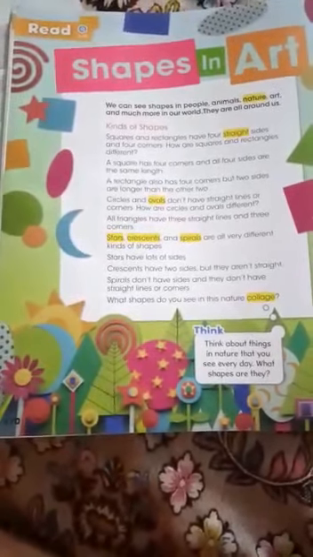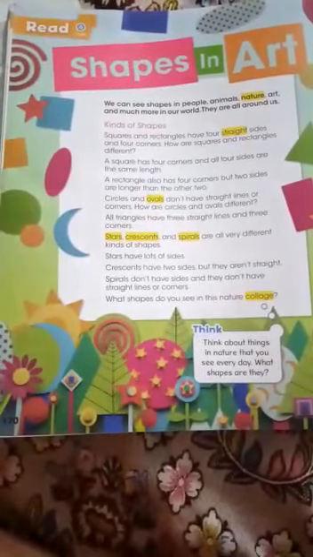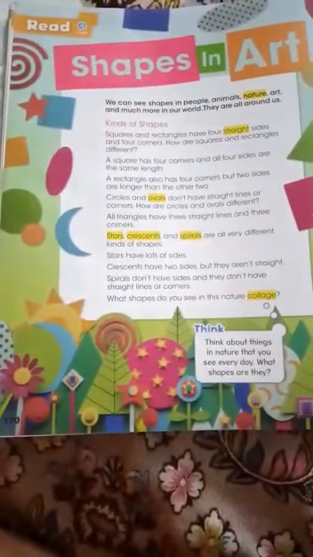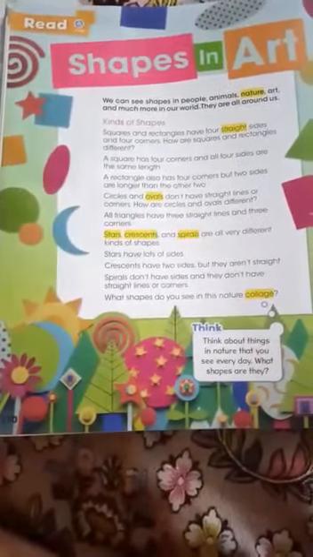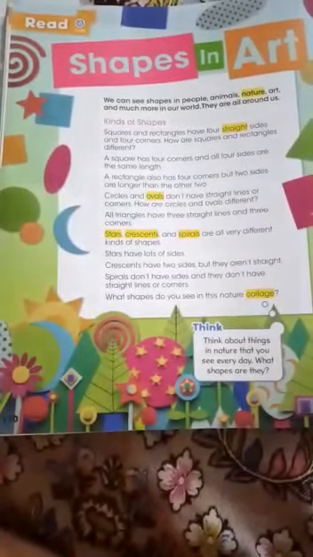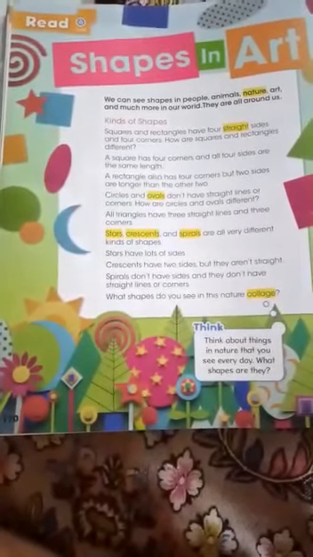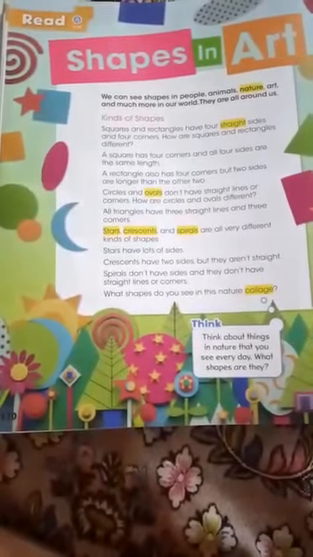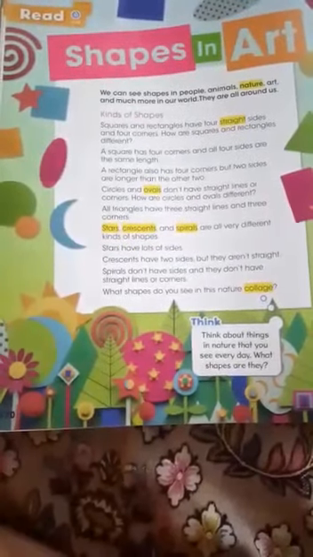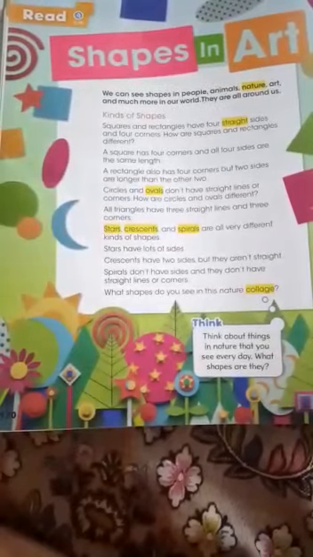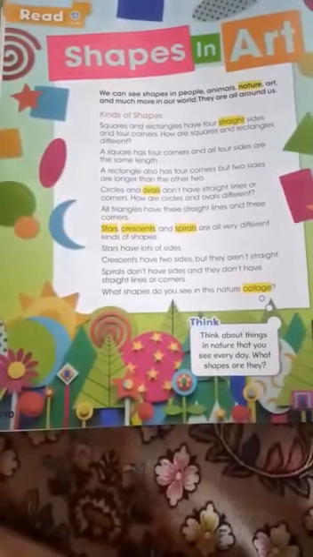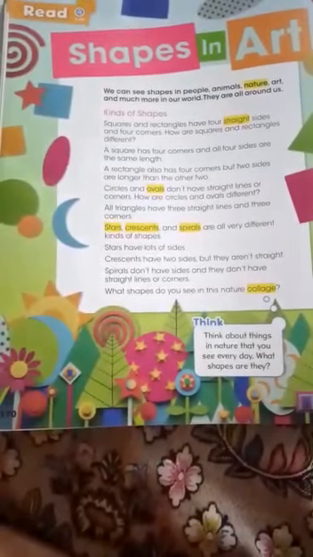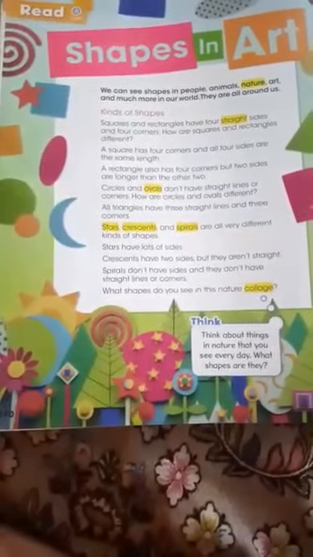Next, kinds of shapes. Squares and rectangles have four straight sides and four corners. How are squares and rectangles different? So, think first. How are squares and rectangles different? A square has four corners and all four sides are the same length. A rectangle also has four corners but two sides are longer than the other two.